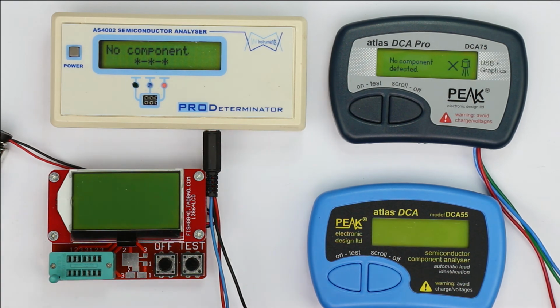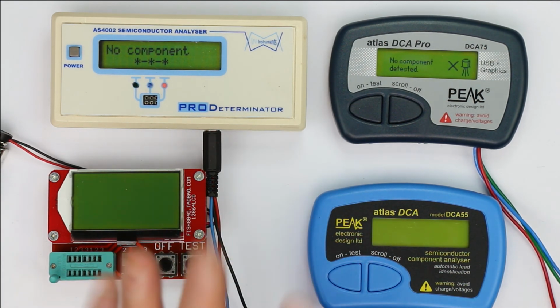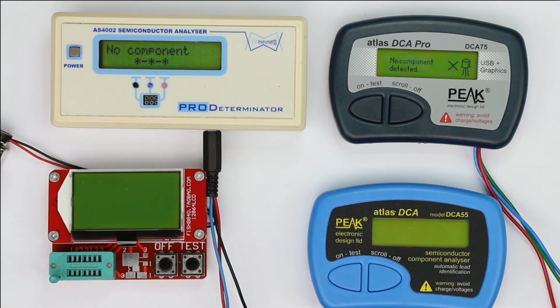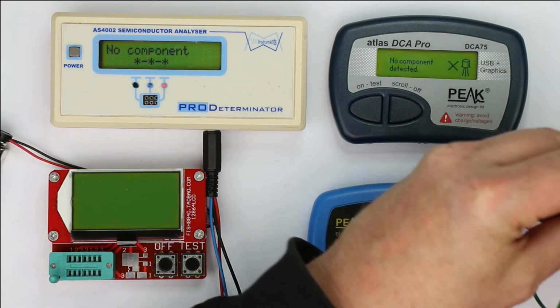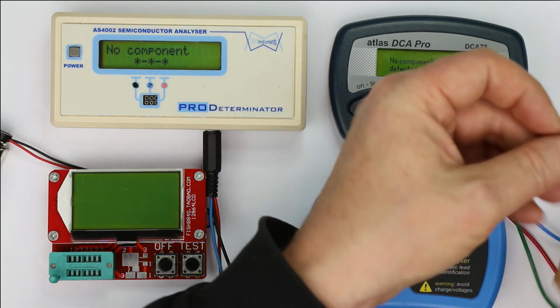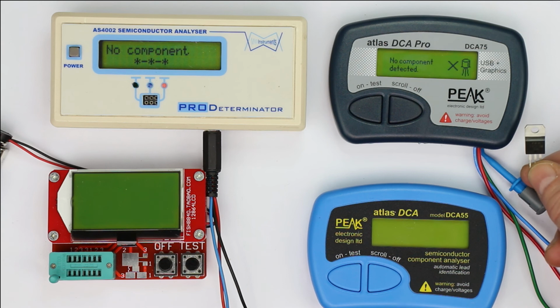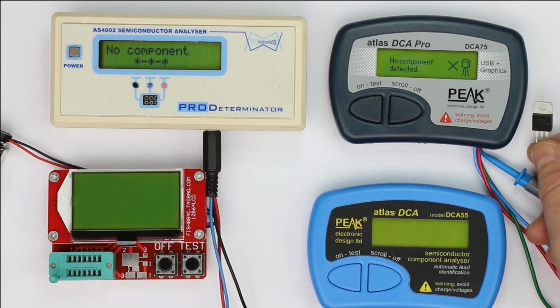So all of them are not very suitable to test TRIACs or Thyristors, SCRs. There are specialized Thyristor and TRIAC testers. Peak Atlas does have one of these special testers. It's just pure luck if you can't read the writing on your component anymore and cannot look up the data sheet.